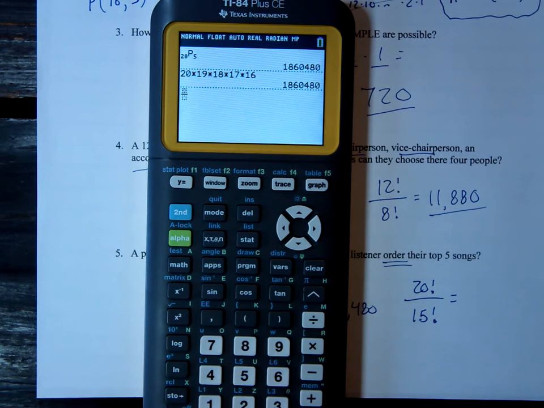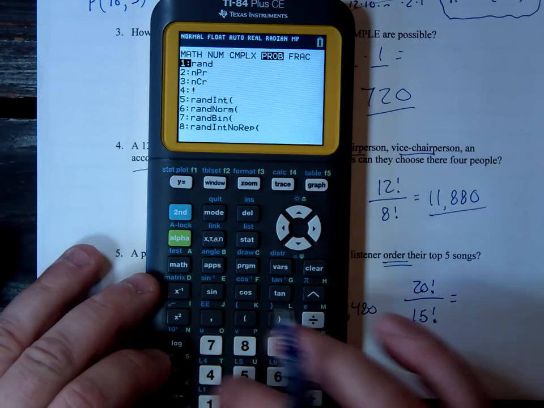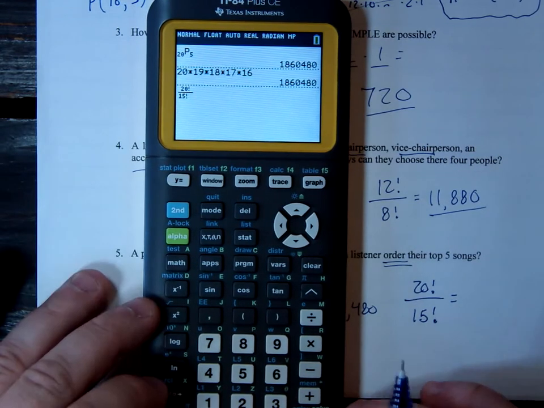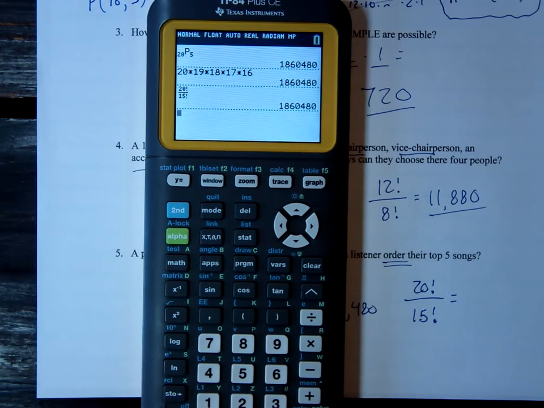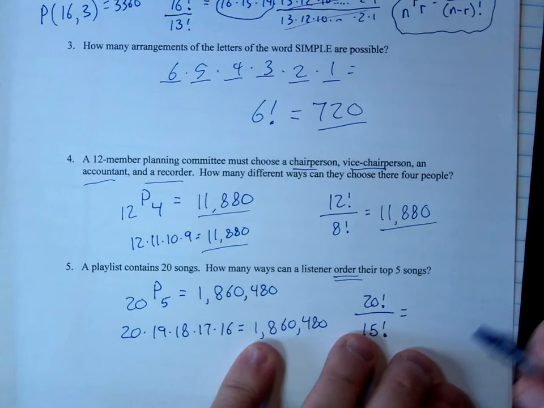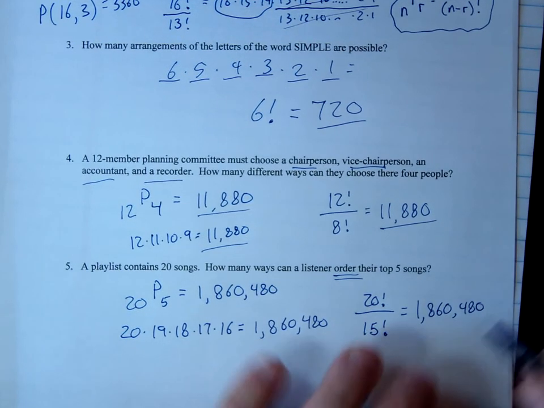If you hit the divide sign or the slash on your keyboard, it will make a fraction for you. Then on the top of the fraction, 20 factorial. On the bottom, 15 factorial. And again, same answer, whichever way. 1,860,480. All right.